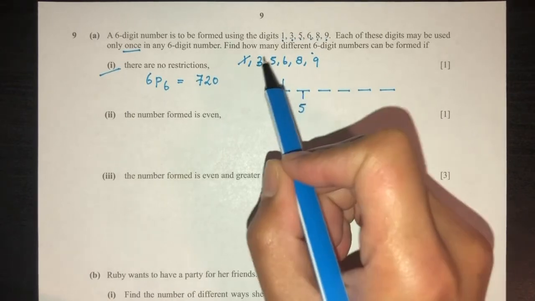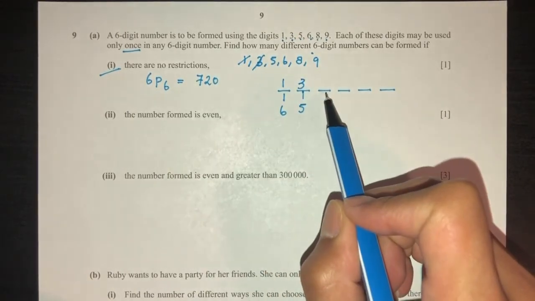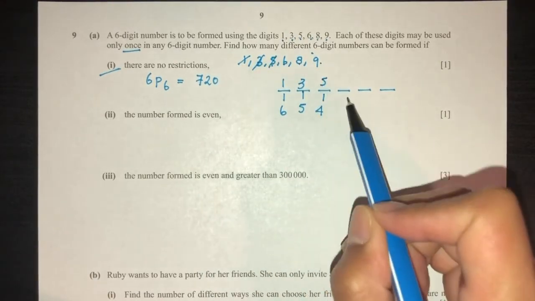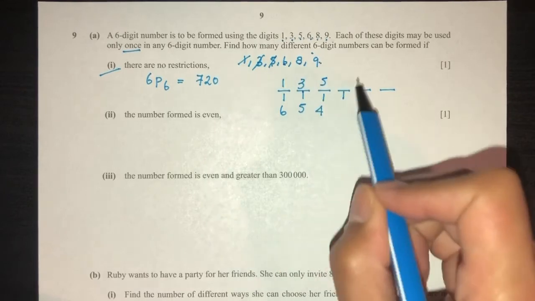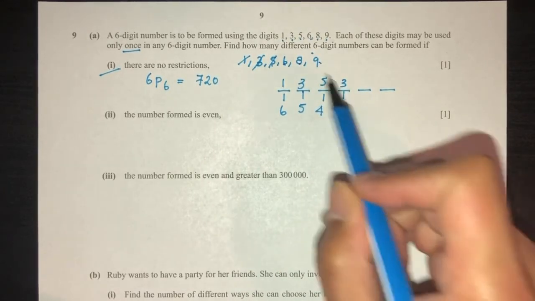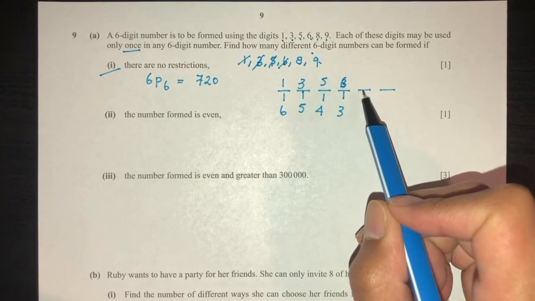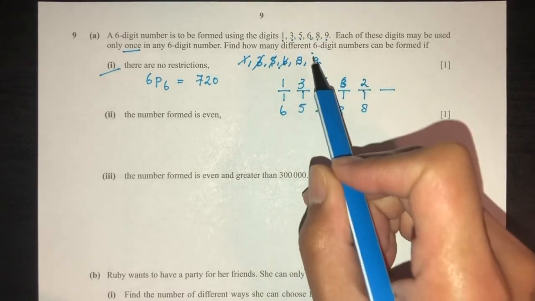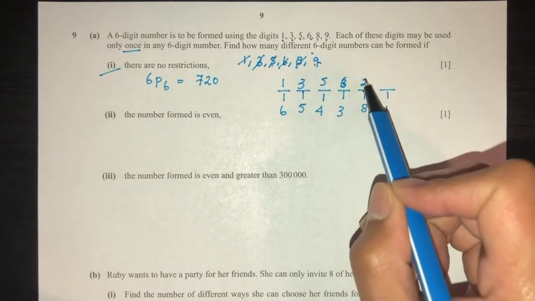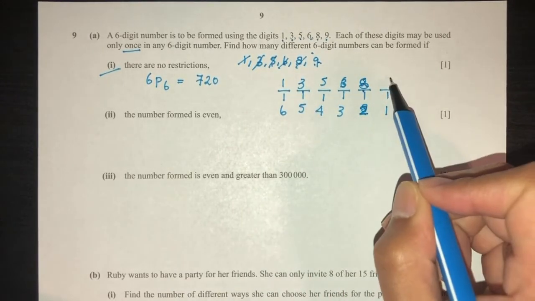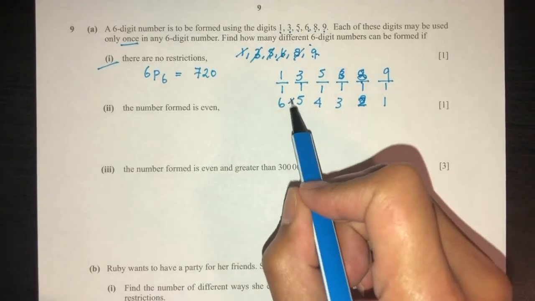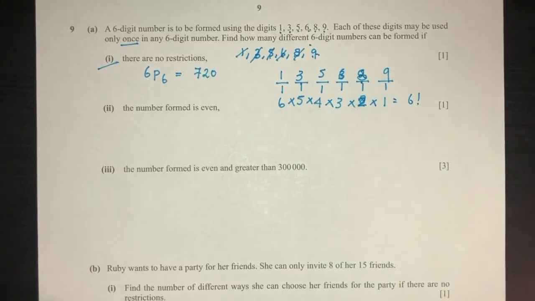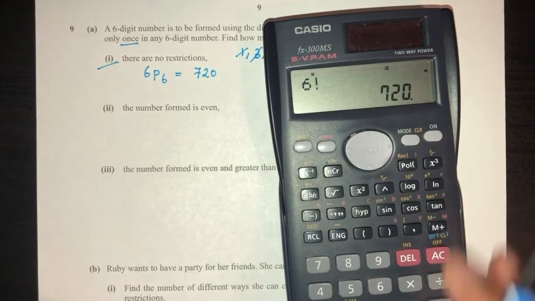So 5. Let's say I choose 3. For this space I have 4 choices. Let's say I choose 5. For this space I have 3 choices. Let's say I choose 6. And for this part I have only 2 choices. Let's say I choose 8. And for the last one I have only 1 choice. I will choose 9. So your answer will be 6 times 5 times 4 times 3 times 2 times 1, which is 6 factorial. So 6 factorial is 720.